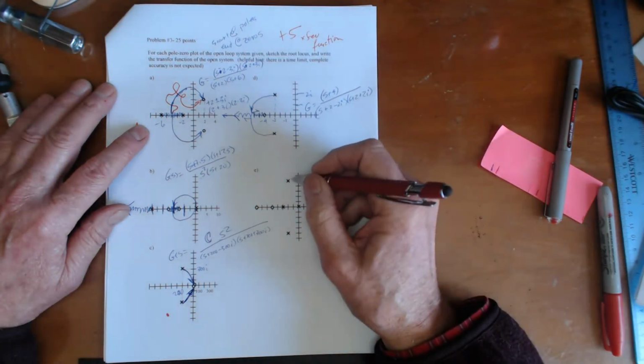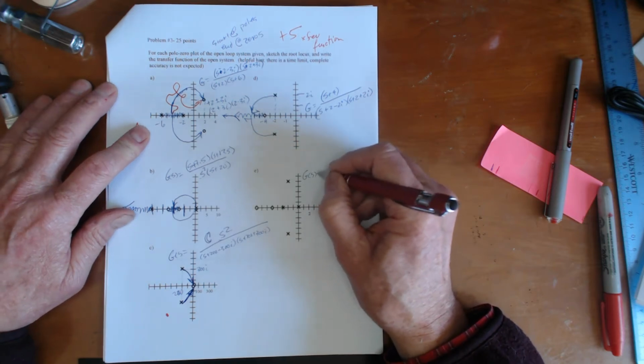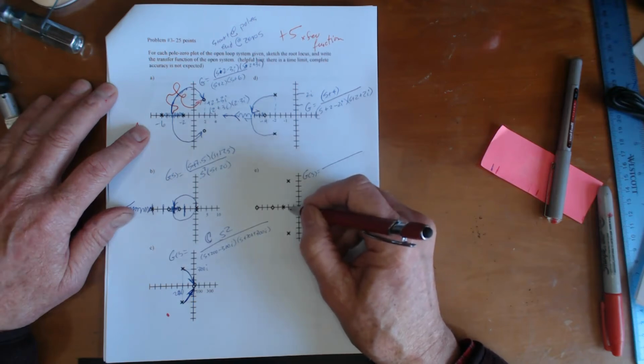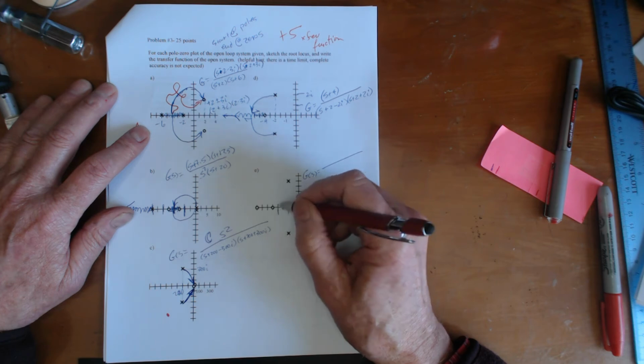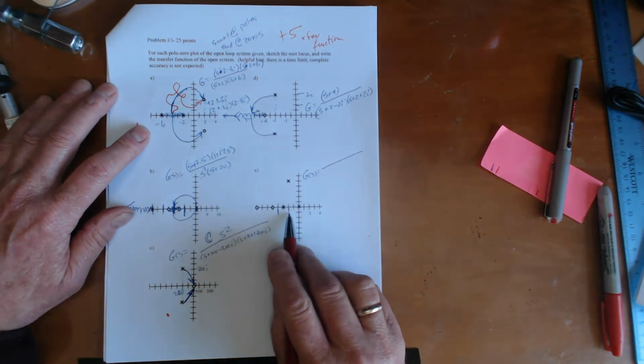And so here's the final one, G of S is equal to, so we can just look at here. Let's see, this is 2, 1, 2, 4. Again, I think I shifted these, and I probably would have shifted them.